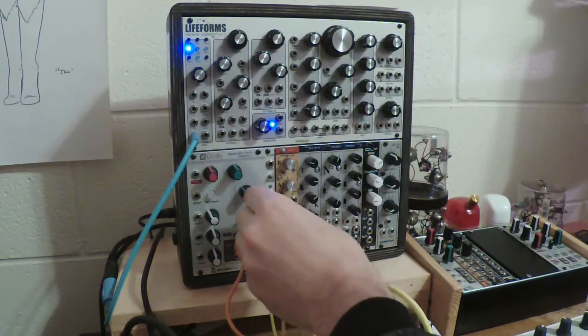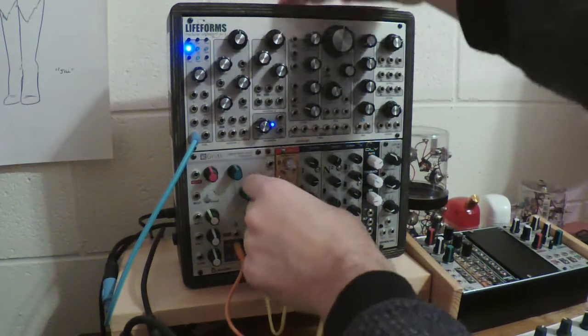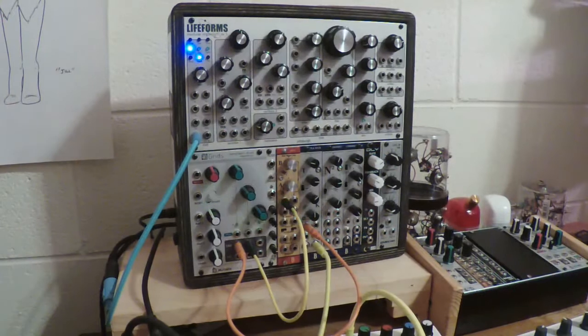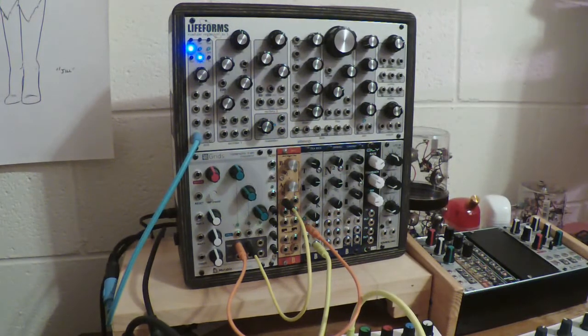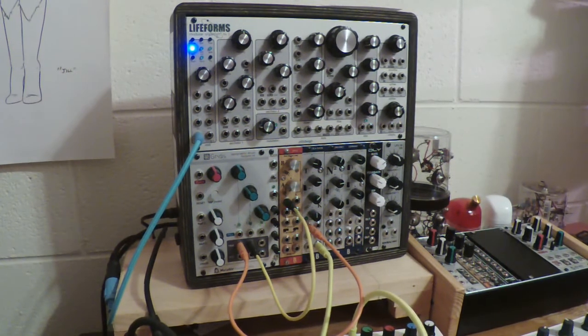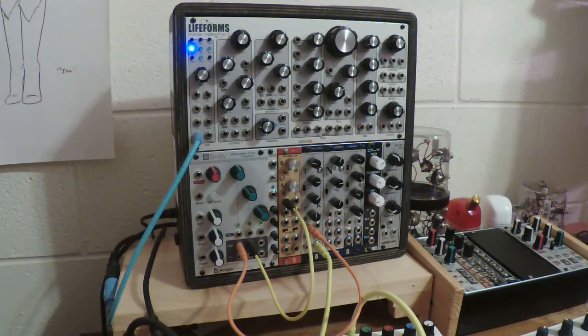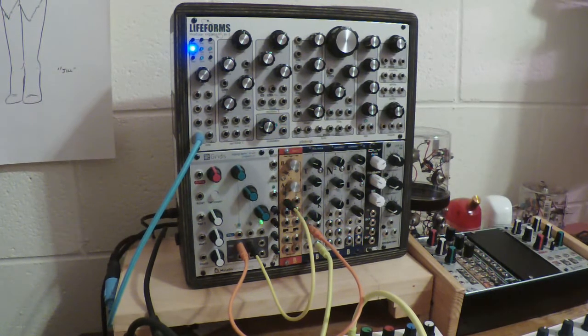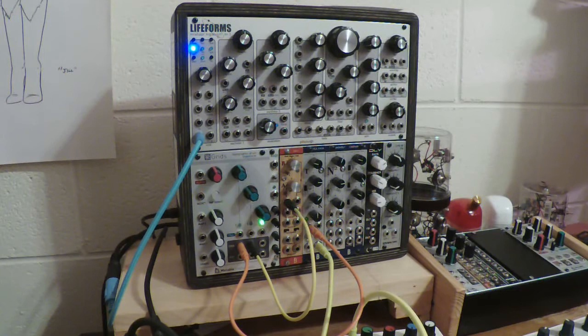Now, what am I doing here? Skis is just a dual VCA, voltage controlled amplifier. Although I think it would be more accurate to call it a voltage controlled attenuator, because what Skis does, what a VCA does, is it controls the volume. It uses incoming voltage to control the volume of a signal that is being passed through.